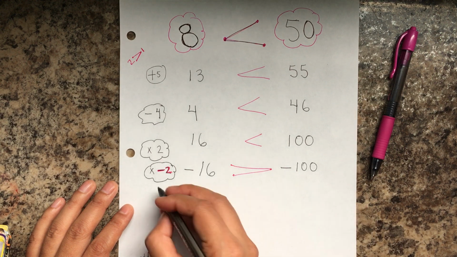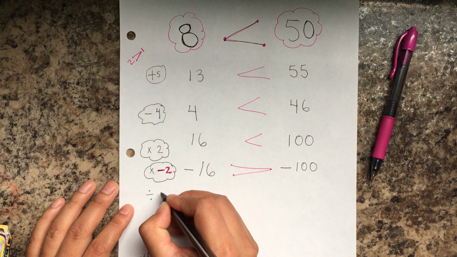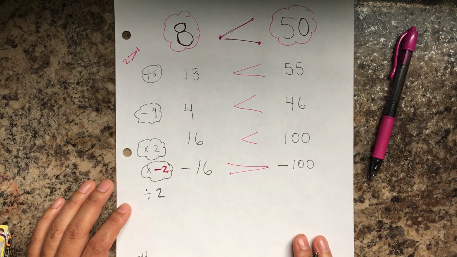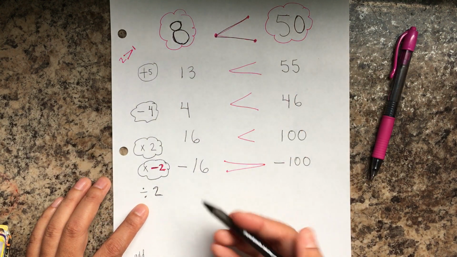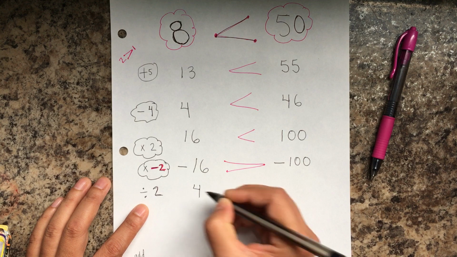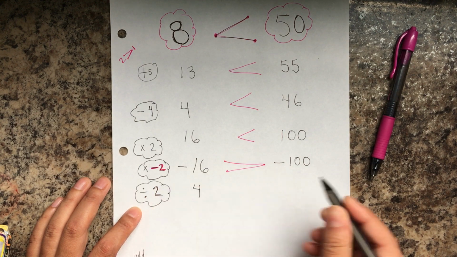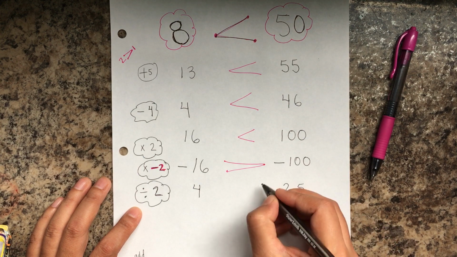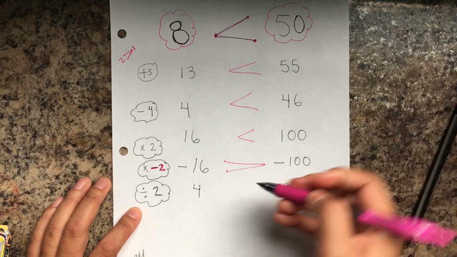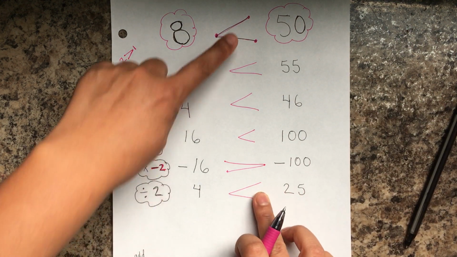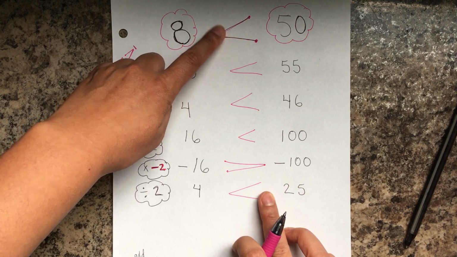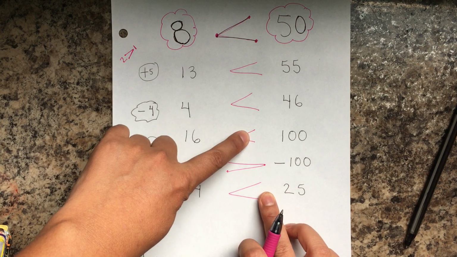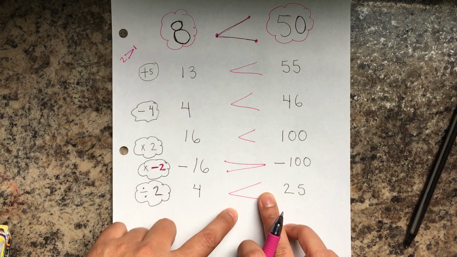Now, what if you divide by 2? Okay, we divide by regular 2, positive 2. 8 divided by 2 is 4. 100 divided by 2 is 25. This is bigger. So if we compare it to the original, it doesn't change, okay? When it's positive in multiplication and division, it does not change. It's the same as the original.